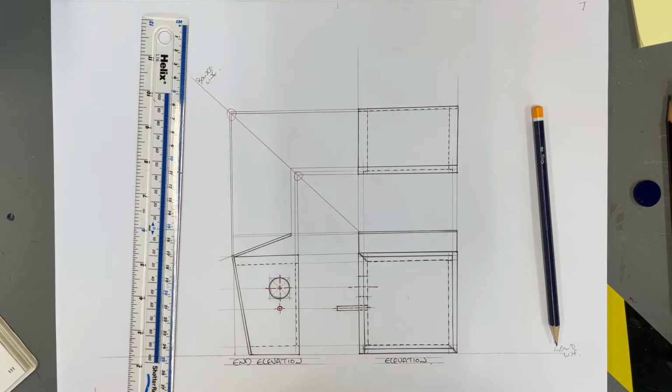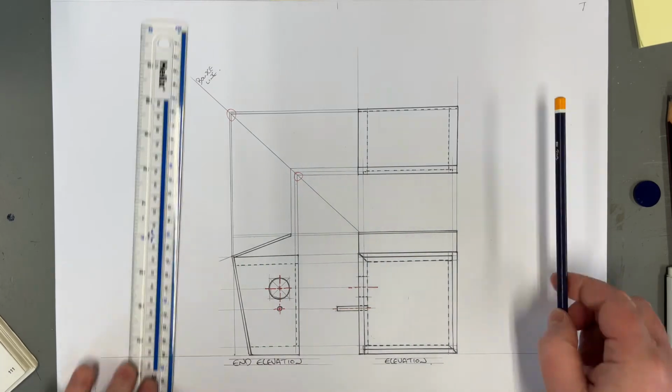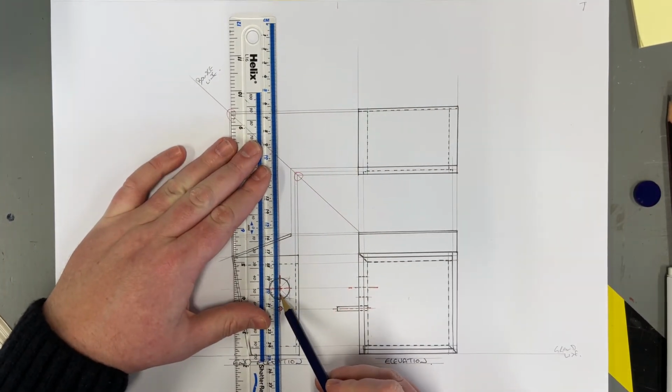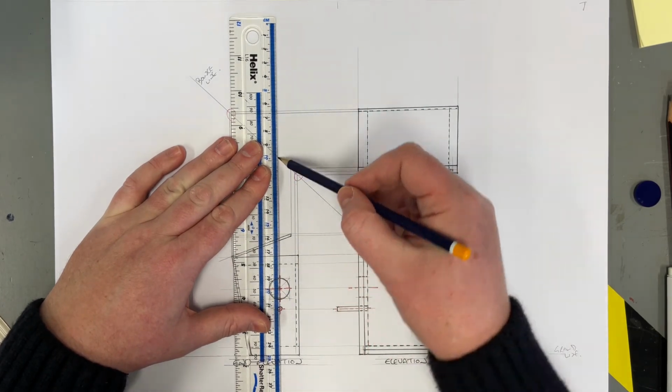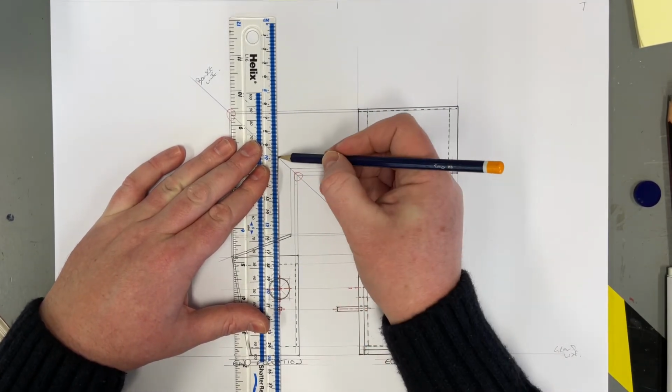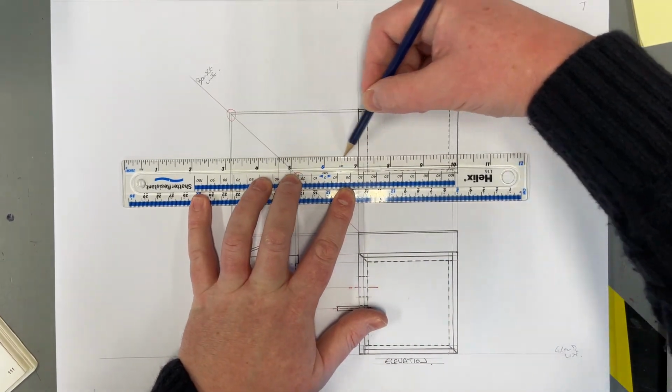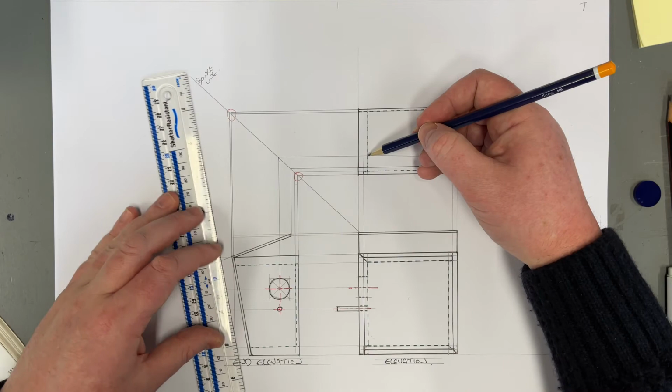Okay. Right, circle for the hole. Same sort of scenario, so we take the centre line, project that up to the bounce line, so that was the centre line, up to the bounce line, we then project that across. That gives us the centre.